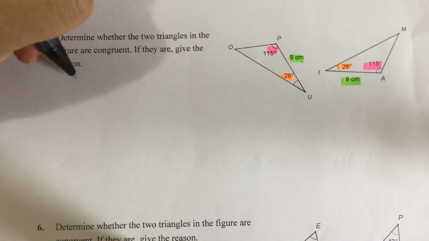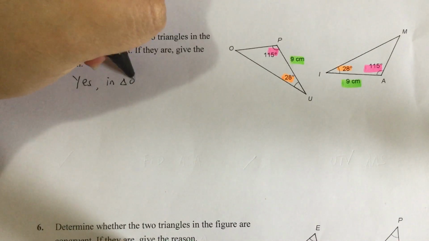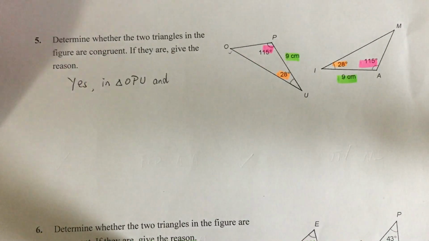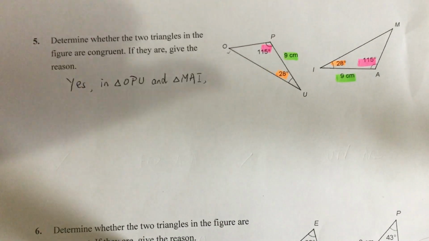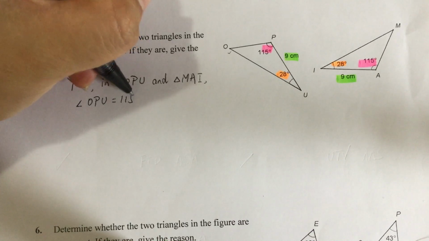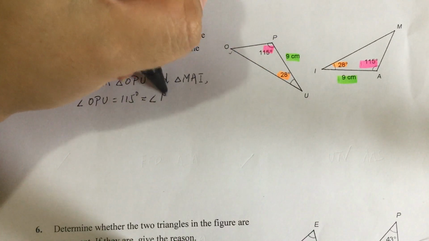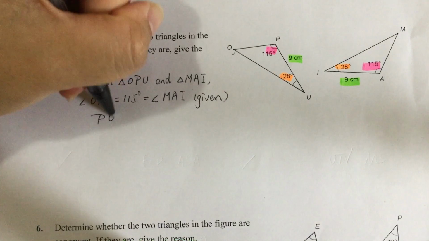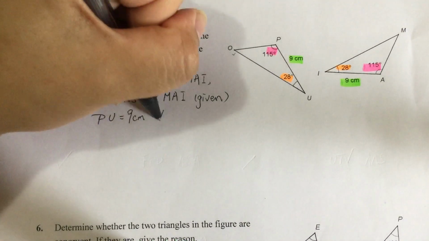Once again, in triangle OPU and triangle MAI, we find the angle OPU is equal to 115 degrees, equal to angle MAI, that will be given. The second reason we will use is the length PU, 9 cm, equal to AI, given.